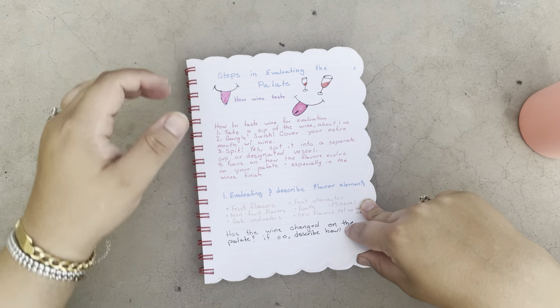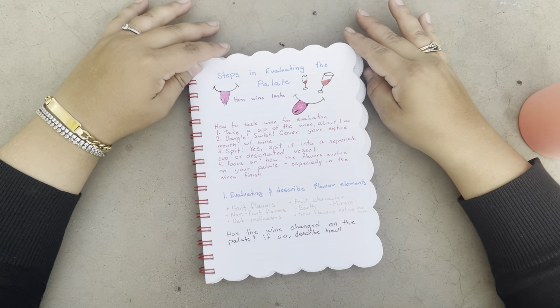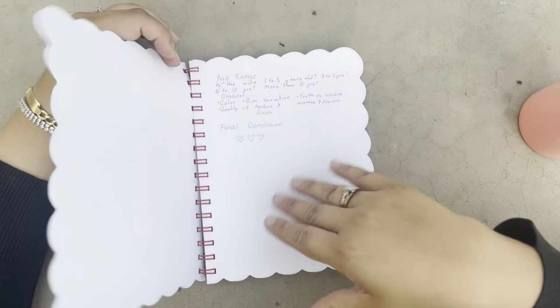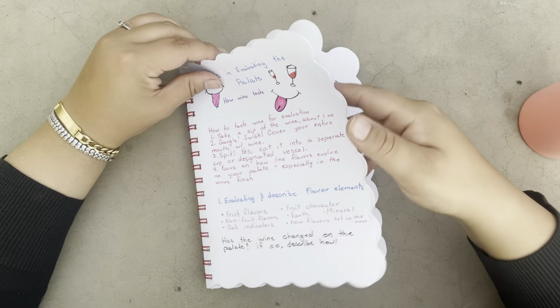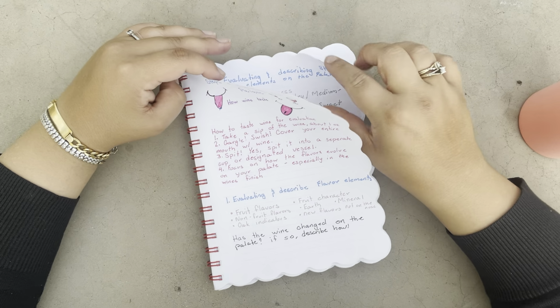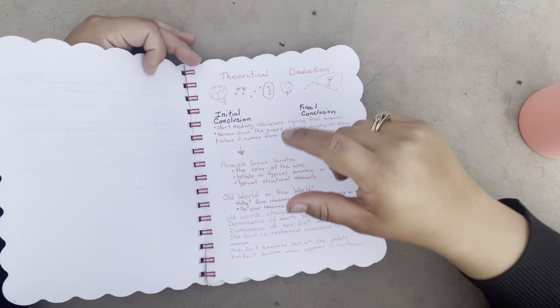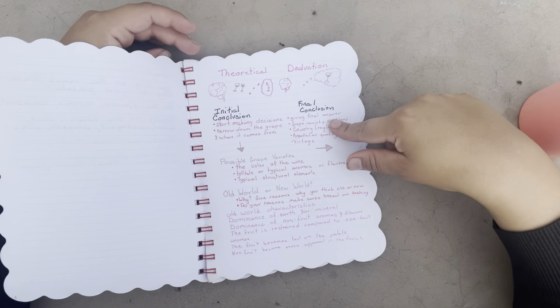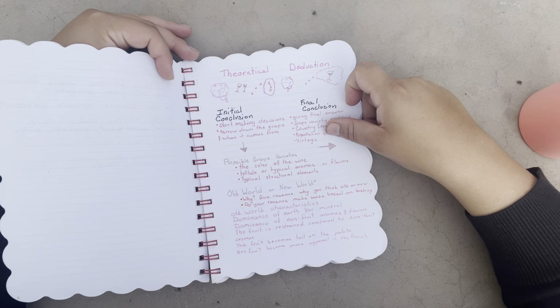Anyways, I want to go maybe a little fast today because I want to get through two things: the steps of the palate and also the theoretical deduction. This would be concluding what the wine is.